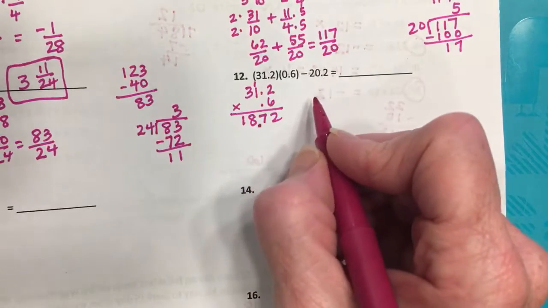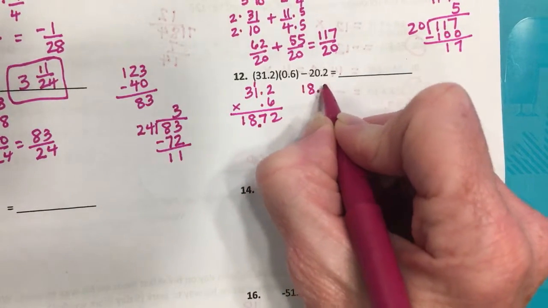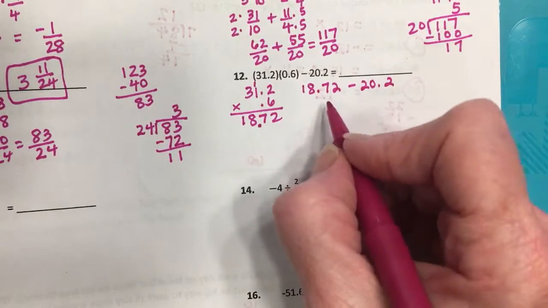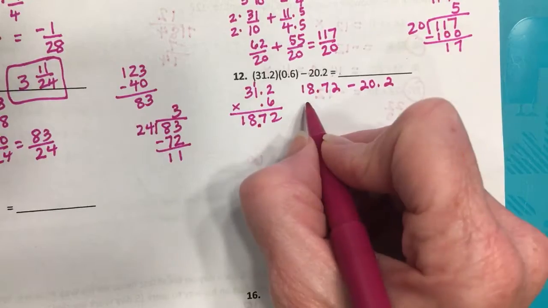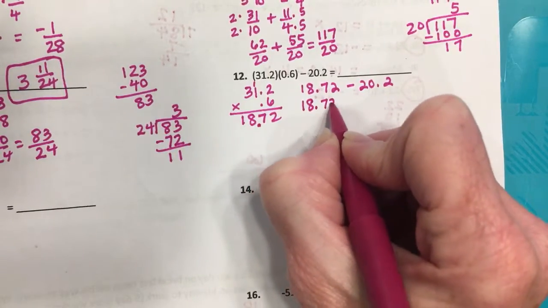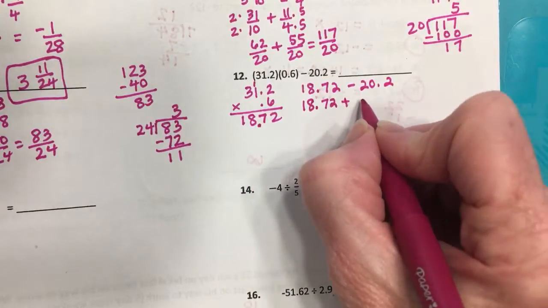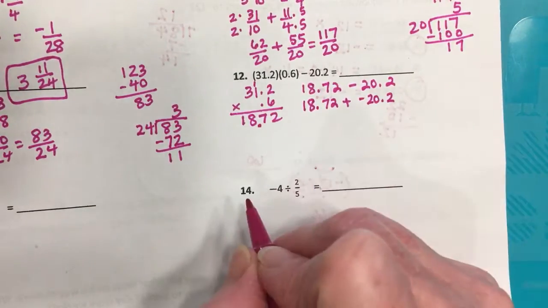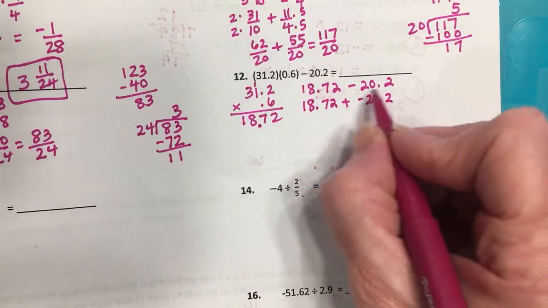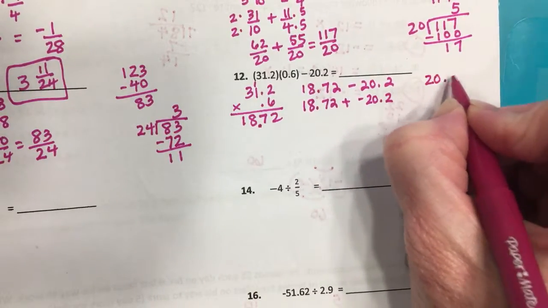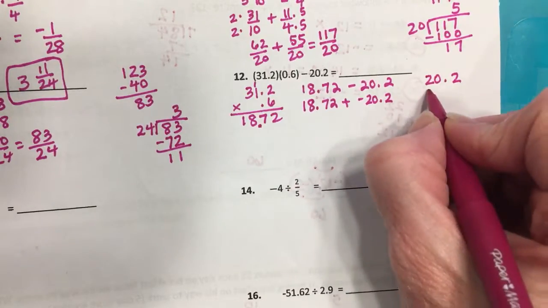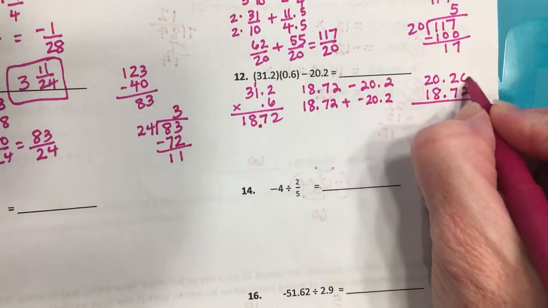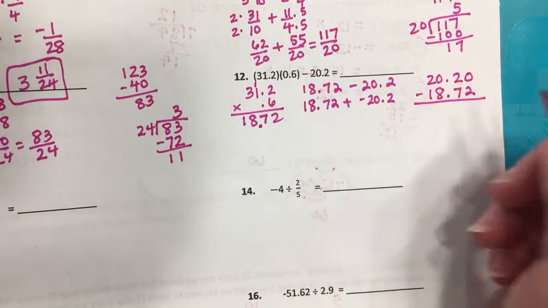Then I'm subtracting 20.2. So if I look at this, 18.72 minus 20.2, I can't really do that. So I'm going to go ahead and write keep, change on this one. So keep the 18.72, change to add, change 20.2 to negative 20.2. All right, but now I can see these are different signs. I'm subtracting. The 20.2 is larger, so it's going to go on top. I'm going to line up my decimal, so 18.72, but I can see I'm going to need a placeholder here. So I'm going to put a 0 there before I subtract.